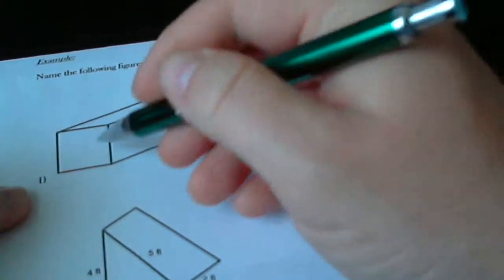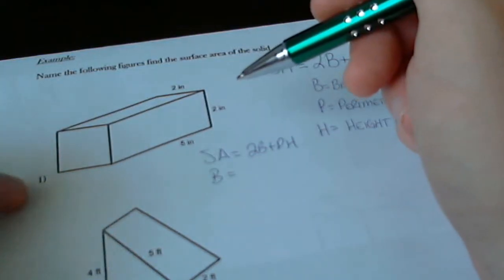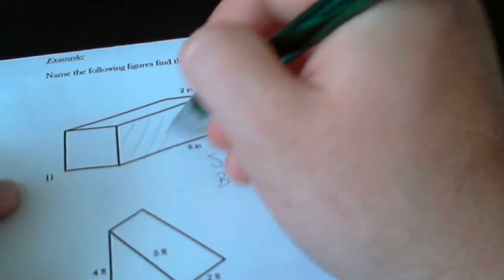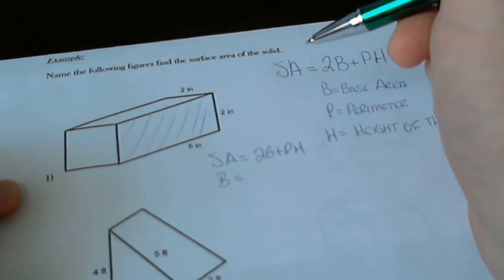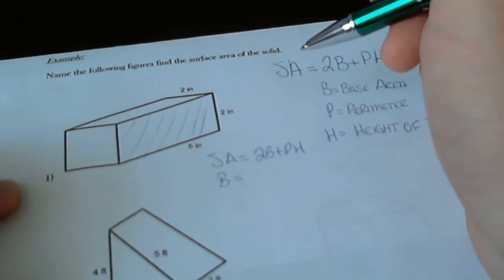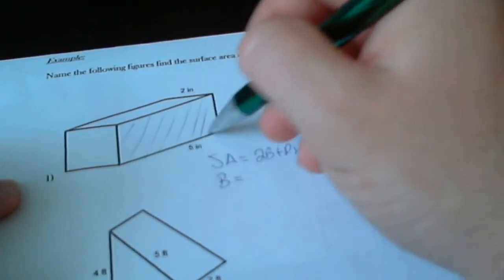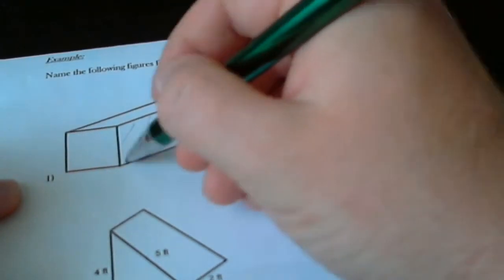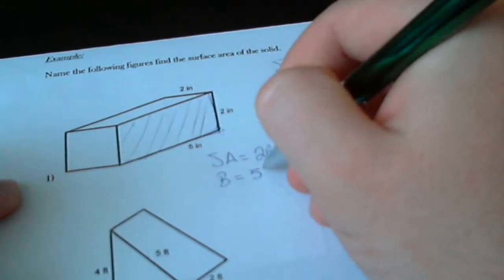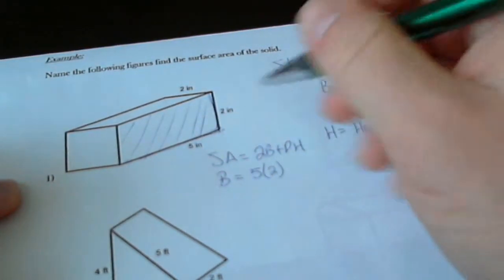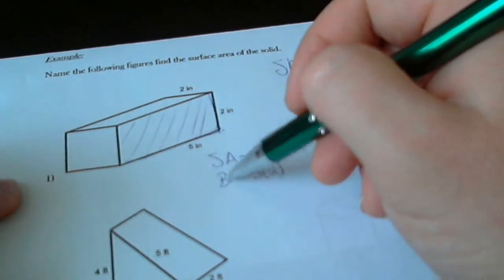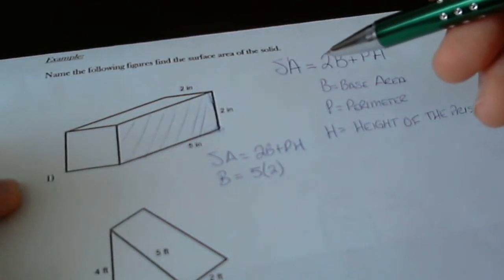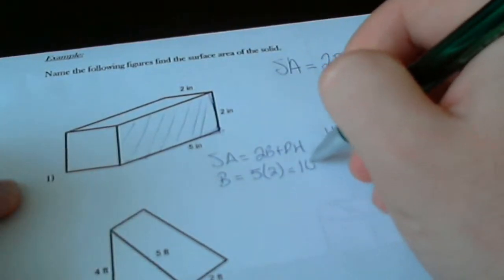Base area of this shape right here. I'm going to call this side right here my base. The area of that base is 5 by 2. So base area is 5 times 2. Notice that to find the base area, I did lowercase b times lowercase h. That's equal to 10.